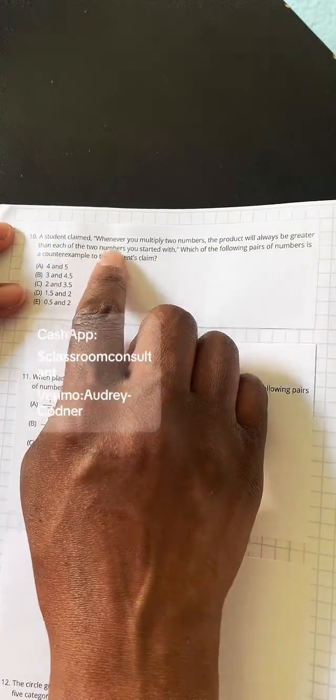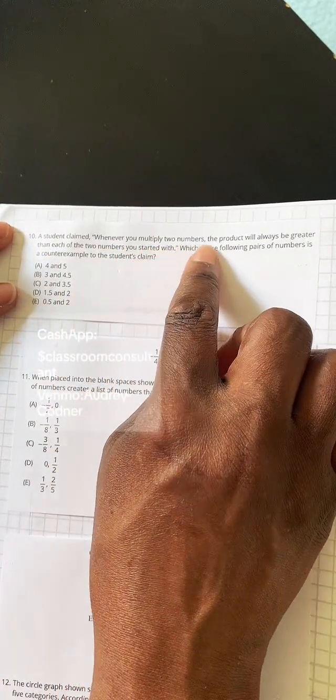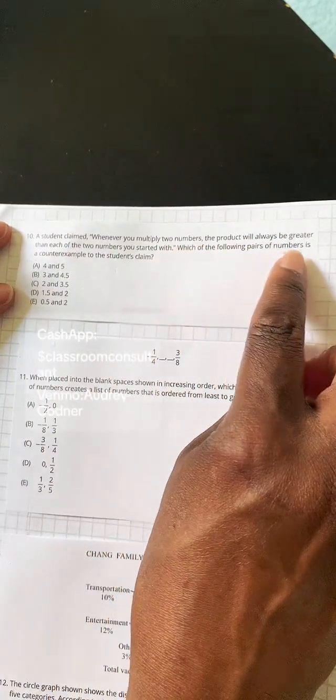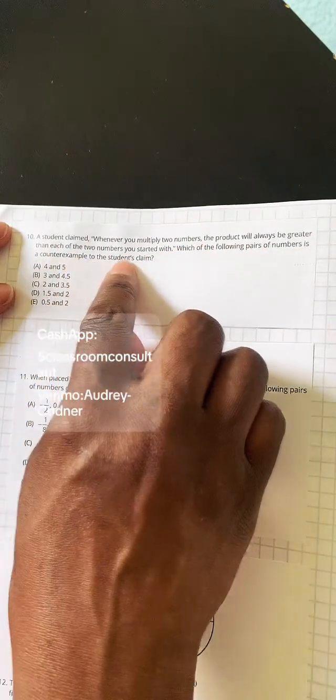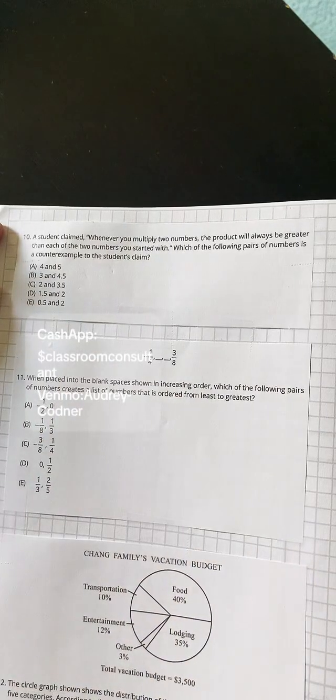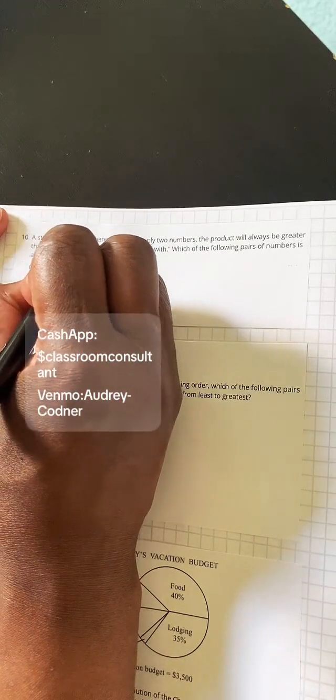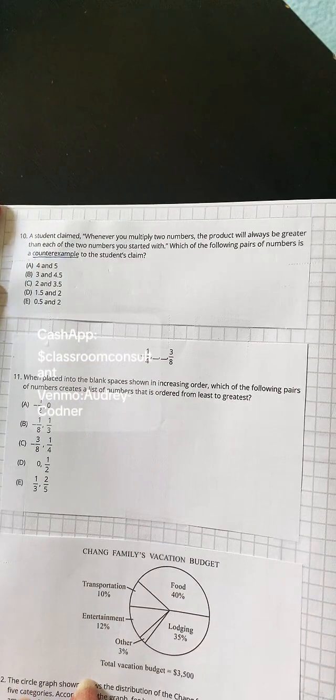All right, so here for number 10. A student claimed whenever you multiply two numbers, the product will always be greater than each of the two numbers you started with. Which of the following pairs of numbers is a counterexample to the student's claim? So you see how they set that up? They don't want the answer. They want the counterexample. They want the opposite of what you see.